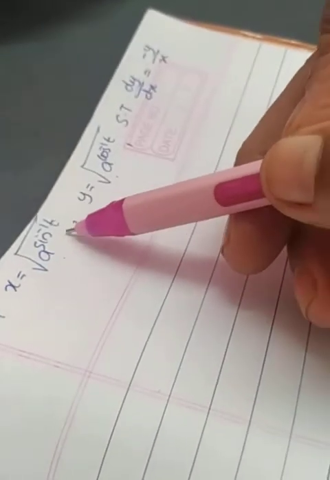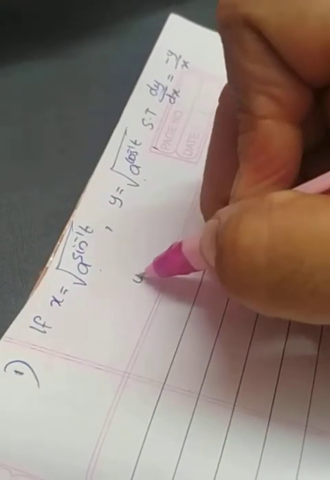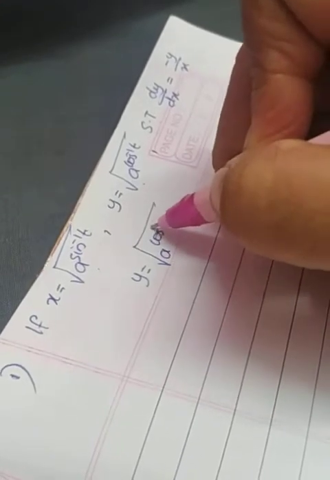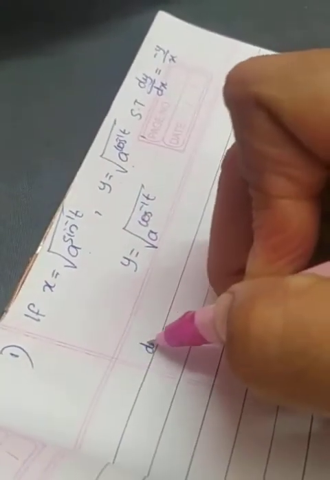X is in terms of the parameter t, y is also in terms of the parameter t. So what we have to do is parametric differentiation. So we will take y first. Y is equal to root of a raised to cos inverse t. So calculate dy by dt.